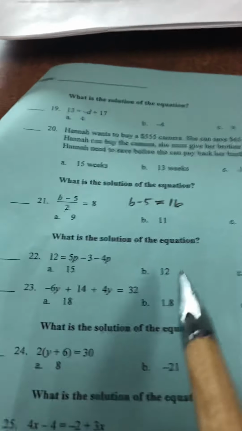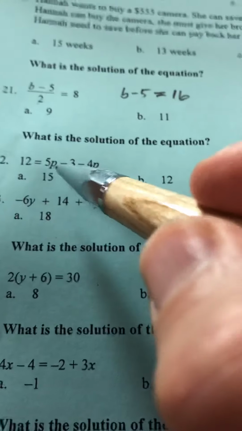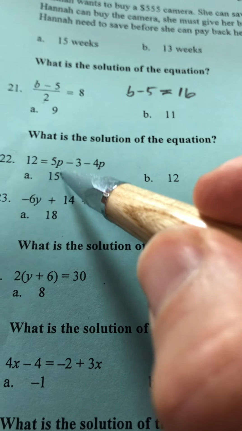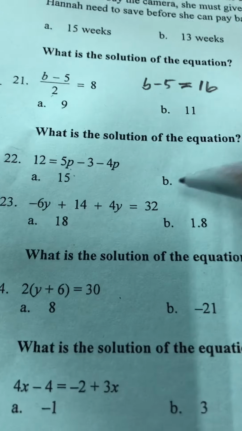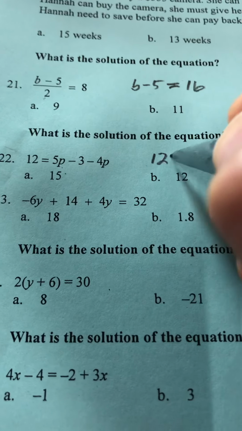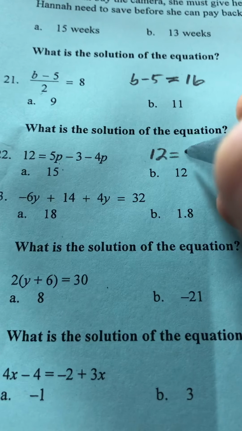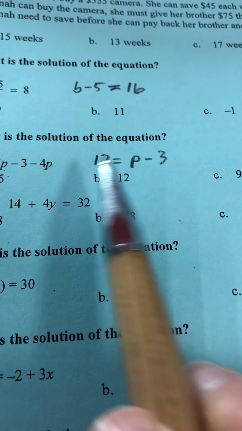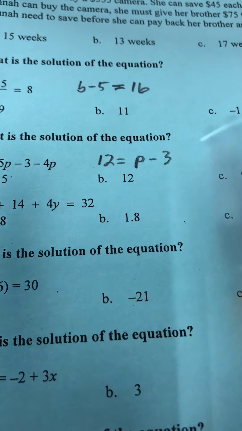Number 12, you're going to combine your like terms first. Then you're going to isolate the variable. So your first step would be 12 equals 5 minus 4p is just 1p minus 3. Okay, so you would add 3 to both sides. So p would equal whatever 12 plus 3 is. A, B, C, or D.